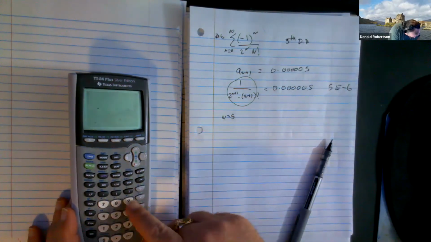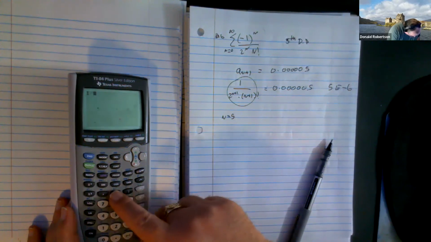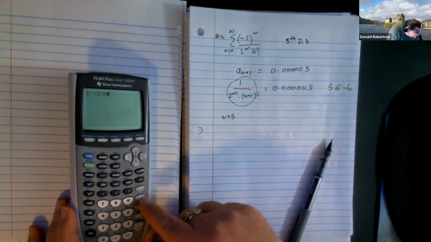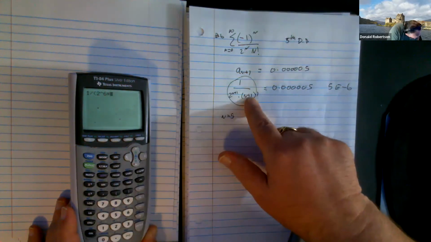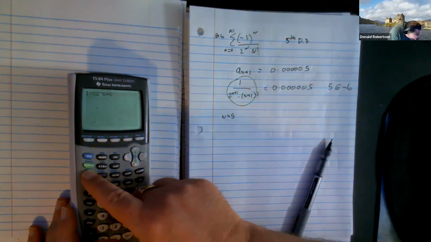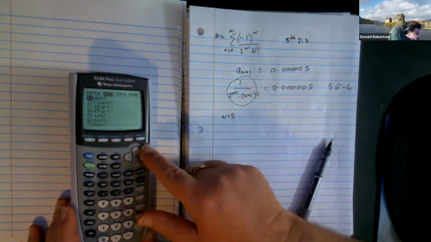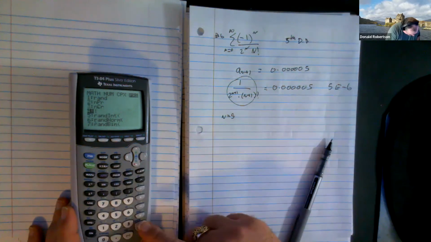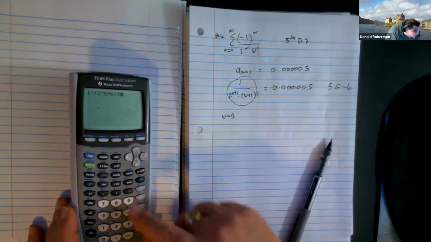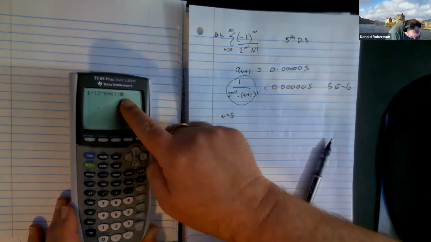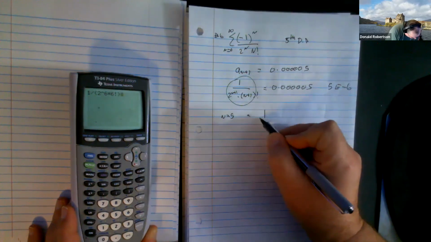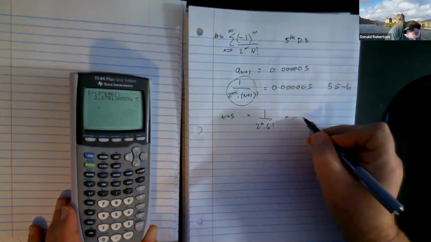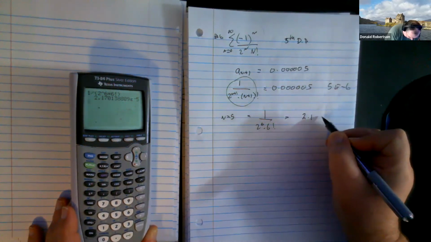So it's going to be 1 divided by, put a bracket around it, 2 to the power of 6 times 6 factorial, because 5 add 1 gives me 6. So 6, math button, numerical computing. There we go. Choice number 4. Okay, finish the brackets. So that would be n equals 5 is this fella. So it's 1 over 2 to the 6, 6 factorial, and enter. Whoa, that was lucky. 2.1 times e to the negative 6.